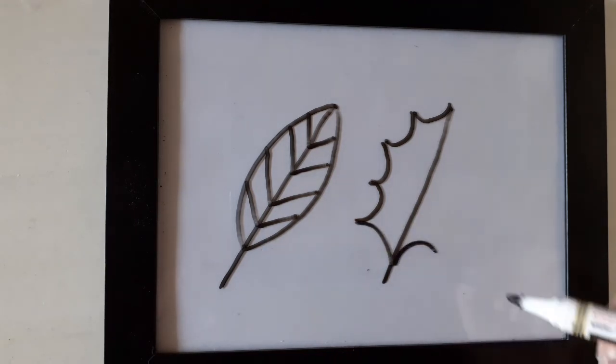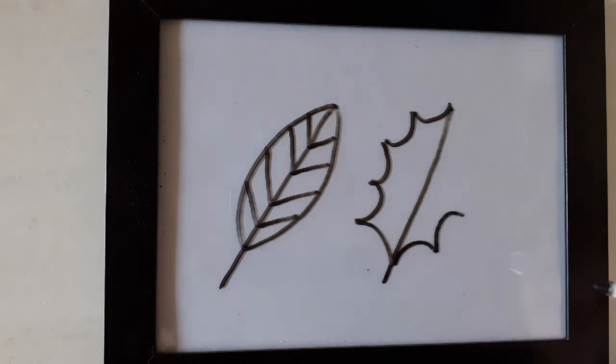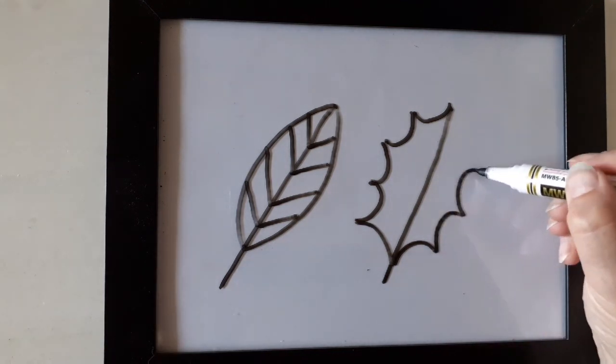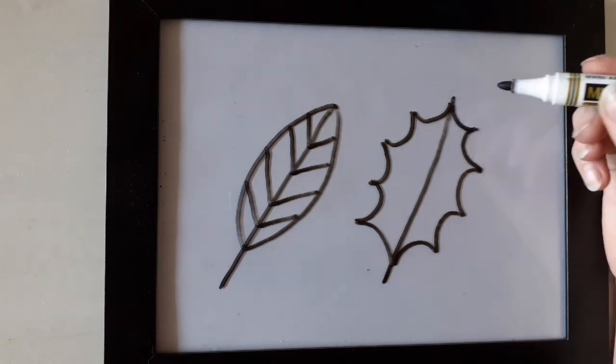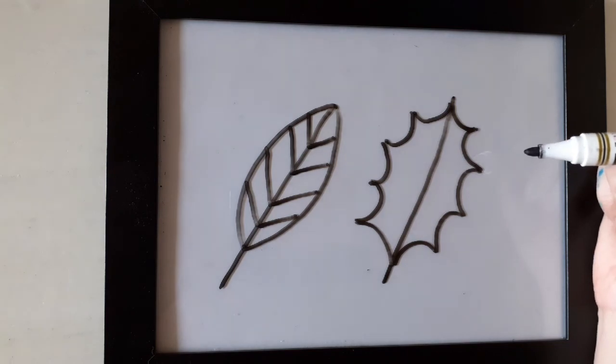So a curly out. And another one out. A bit like lots of curly cs, isn't it? Out. Out. Out. And that gives you the spiky holly leaf that we saw today. Fantastic. Well done, everybody.